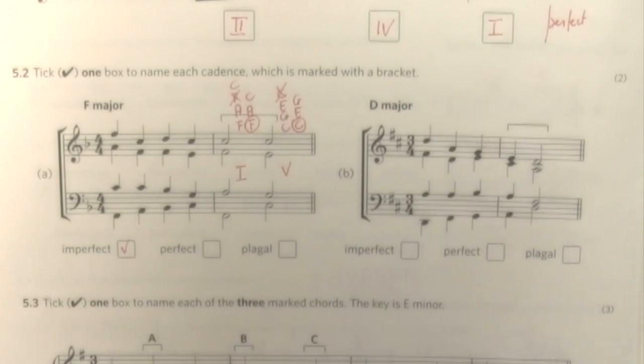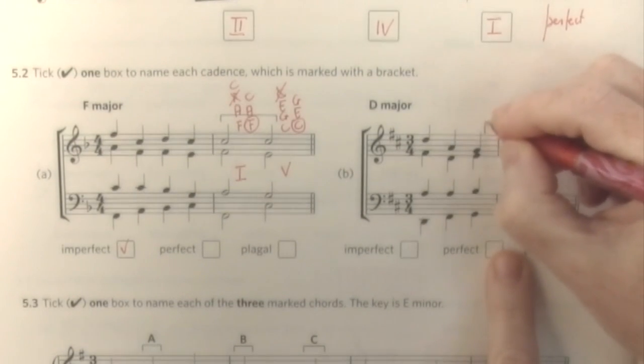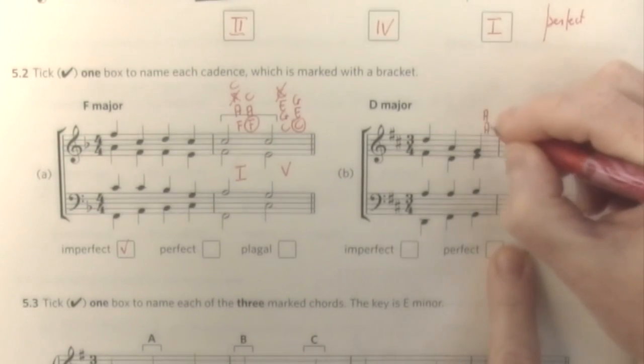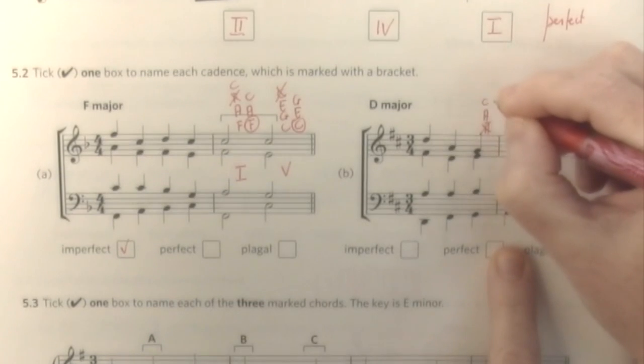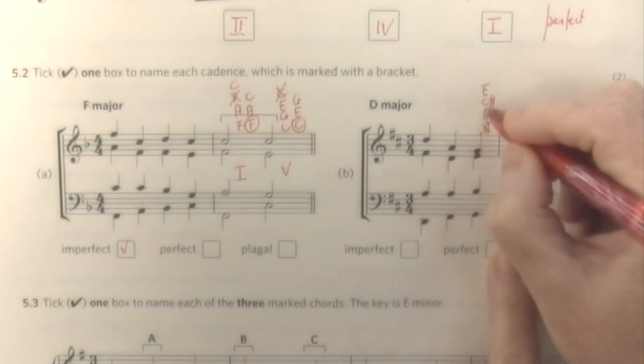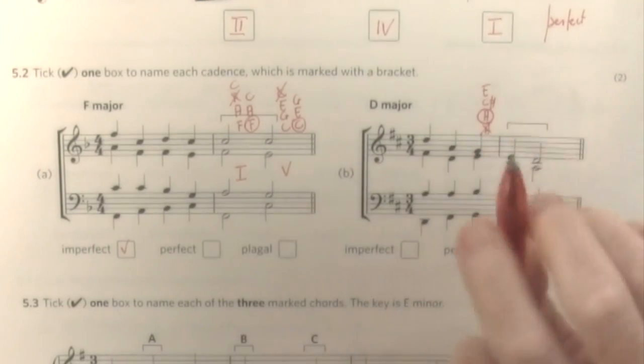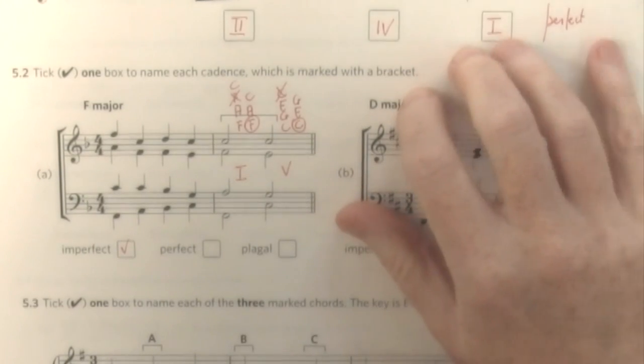Next one is D major. So we have, in this case, La, La, well, one is doubled, Do sharp, and Mi. La, Do, Mi, it's already in order. La is the bottom note, and for D is the fifth degree. Re, Mi, Fa, Sol, La.